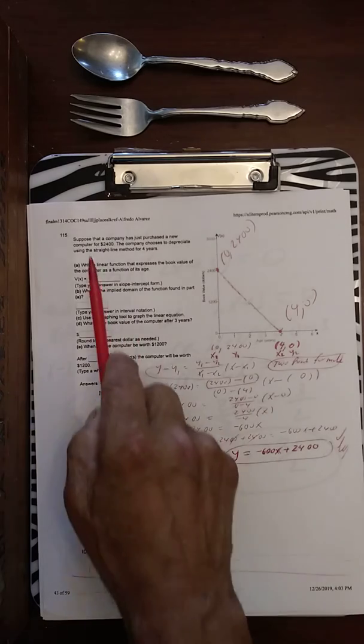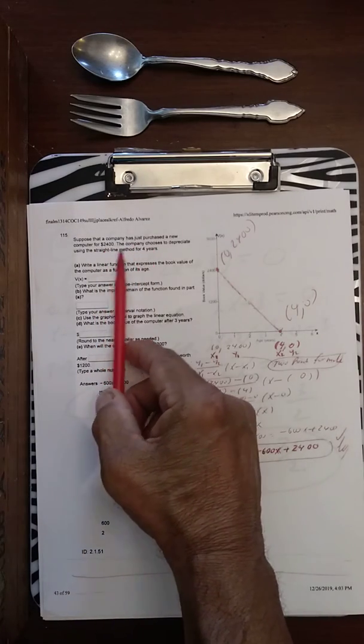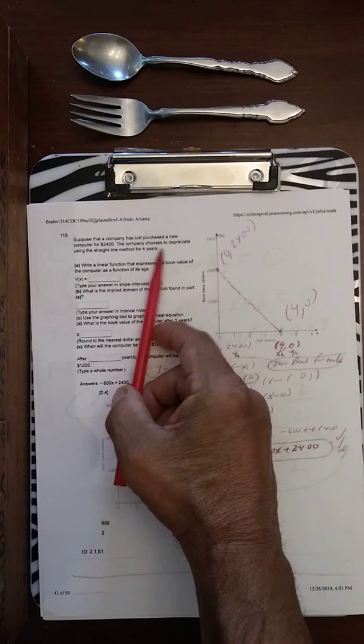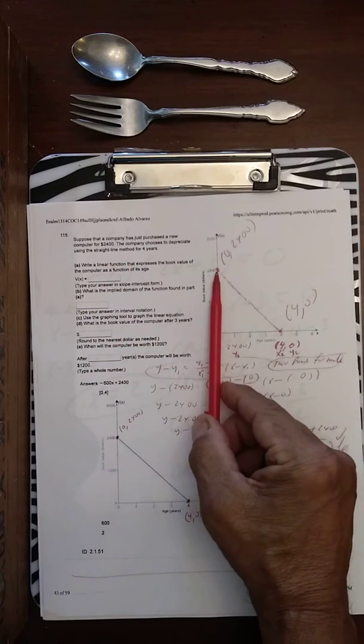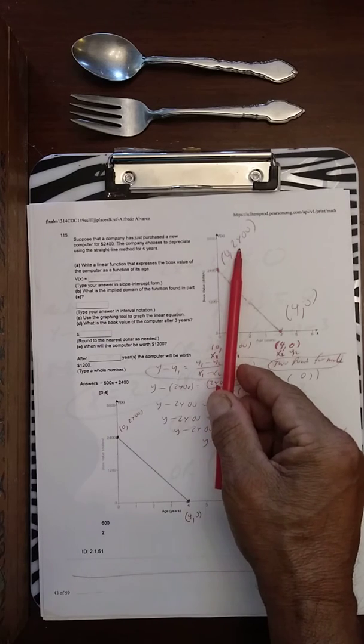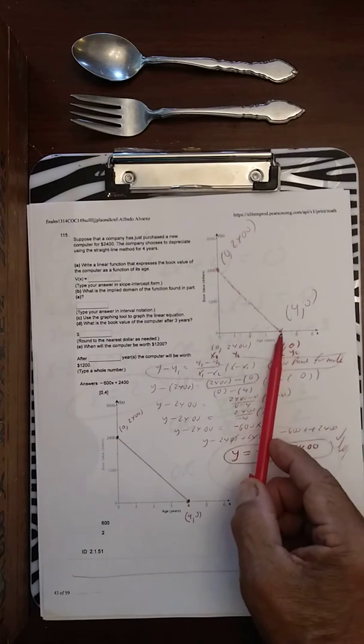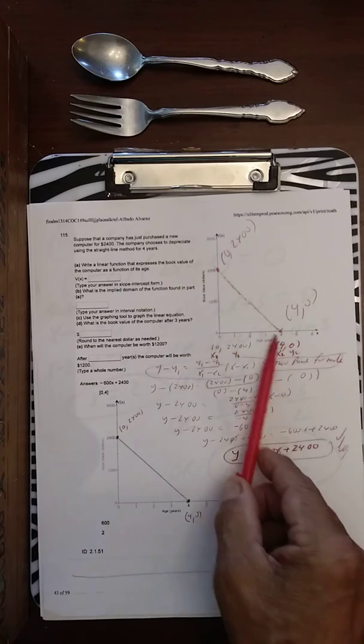This one. Suppose a company has just purchased a new computer for $2,400. The company chooses to depreciate this in a straight line method in 4 years. So it means they start off with 2,400. That's the original price. And 4 years from now, it's going to be worth 0. Then depreciating it this way.